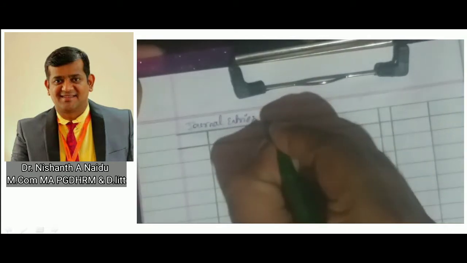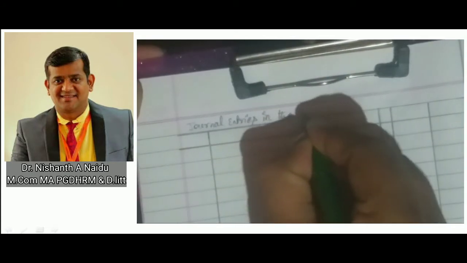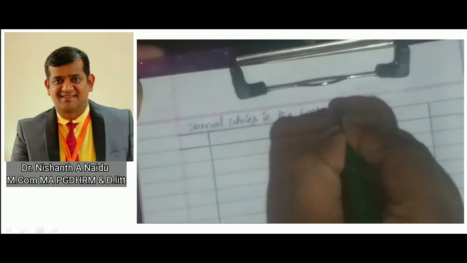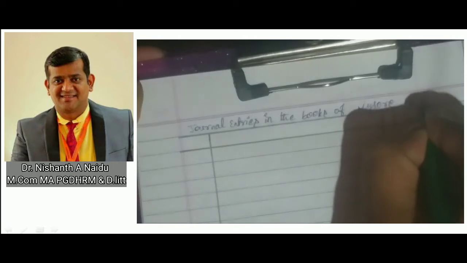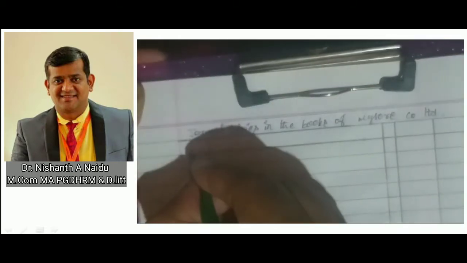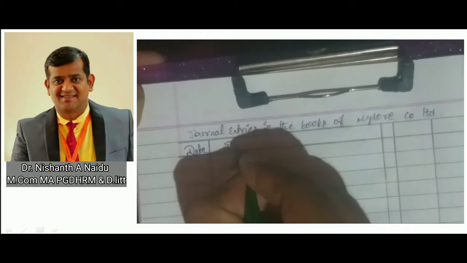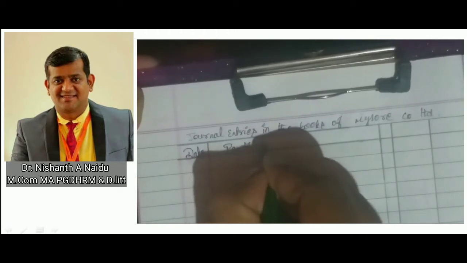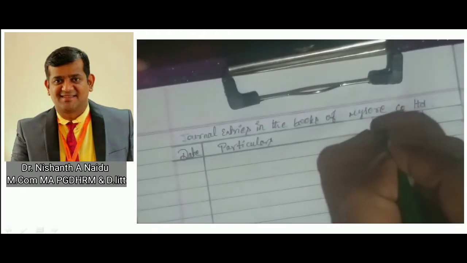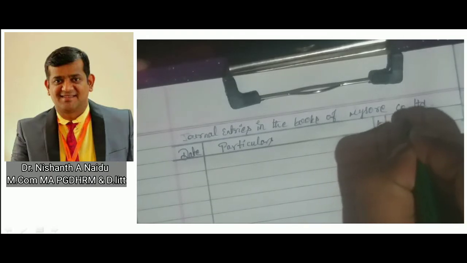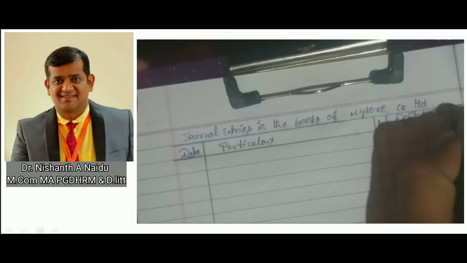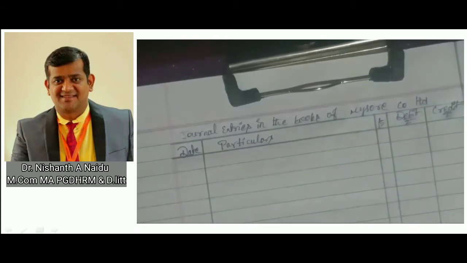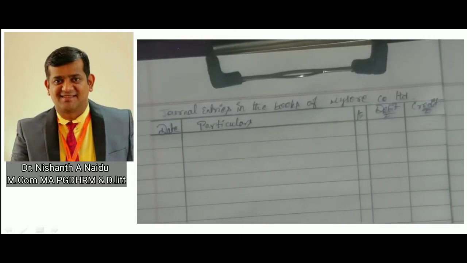Journal entries in the books of Mysore Company Limited. Write date, particulars, then we have LF, then debit rupees, credit rupees. So we are ready with the table. We'll solve the problem now.